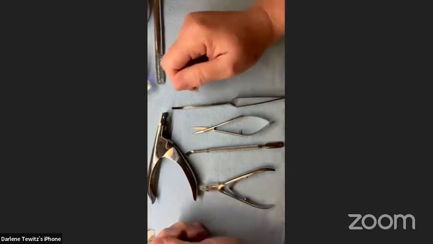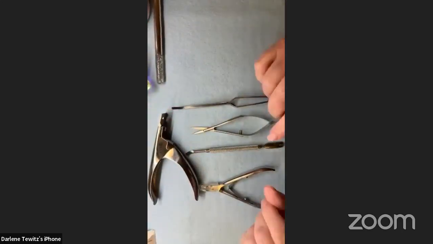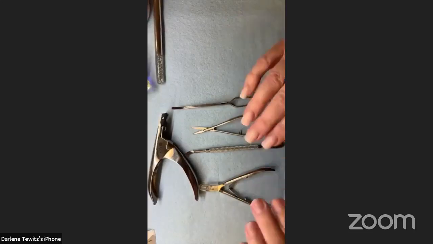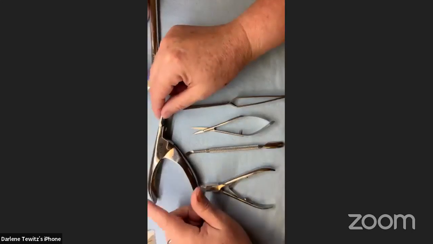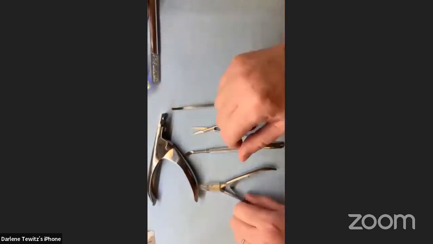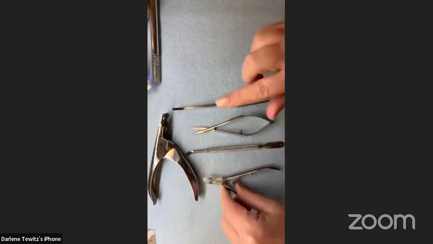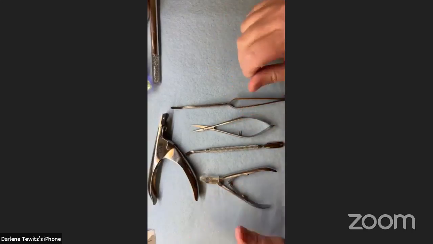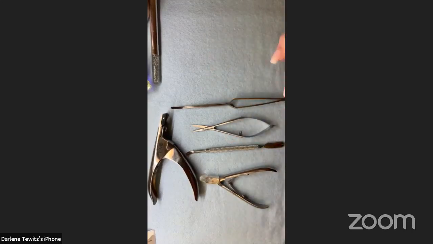You can purchase them all individually, or you can purchase them as a set. If you're purchasing them as a set, it comes in a really nice little carry case, and you will get your tip cutters, nippers, cuticle pusher, scissors, and a pinching tool. I don't want to spend a whole lot of time on them individually. I want to jump right into things here.